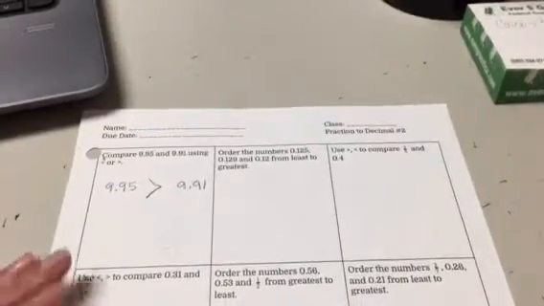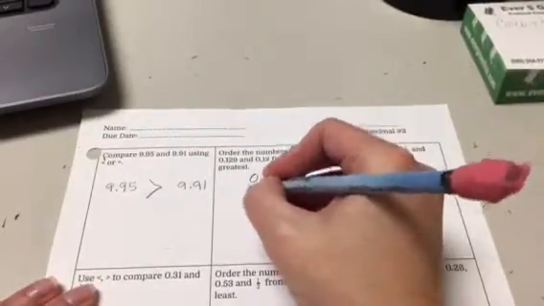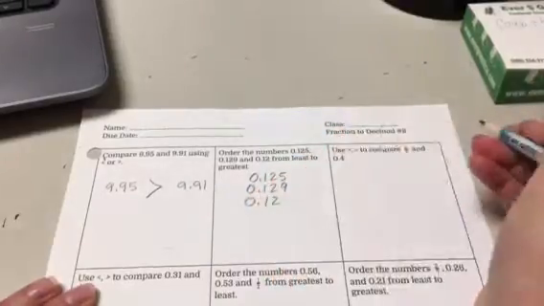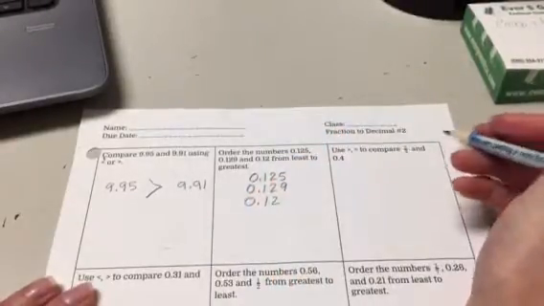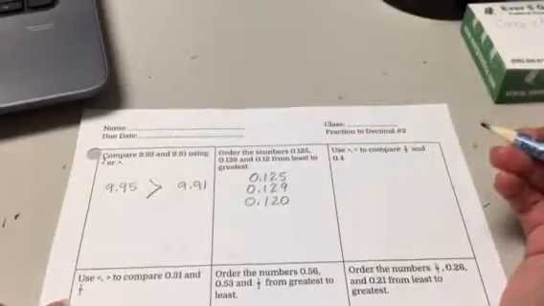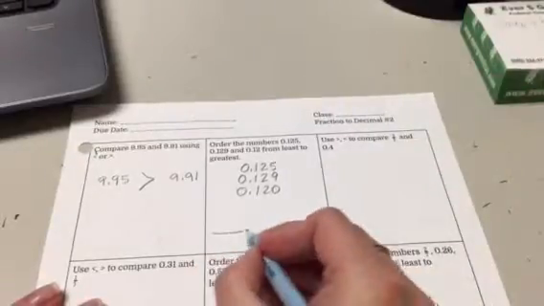The next one says you're going to order the numbers 0.125, 0.129, and 0.12 from smallest or least to greatest. First I'm going to add a 0 so they're all the same length. And then I'm going to make my lines.